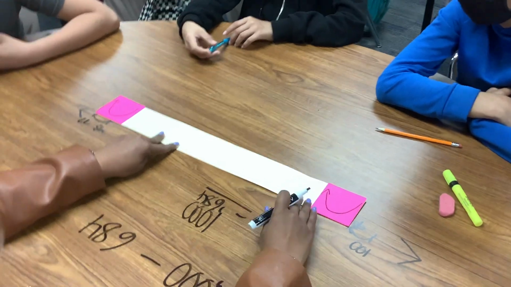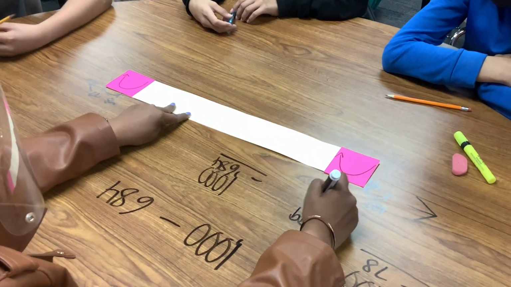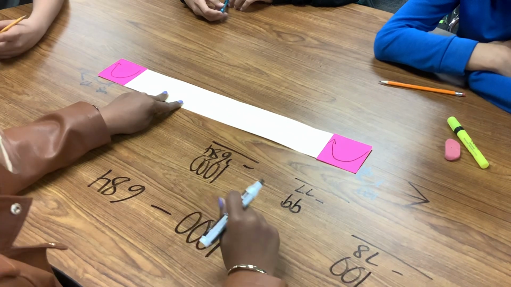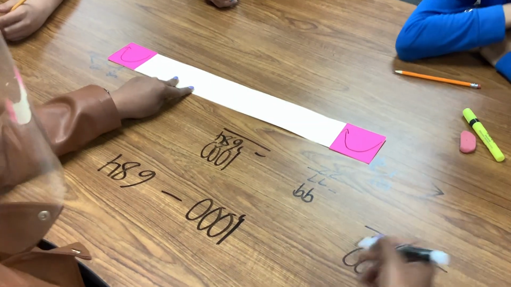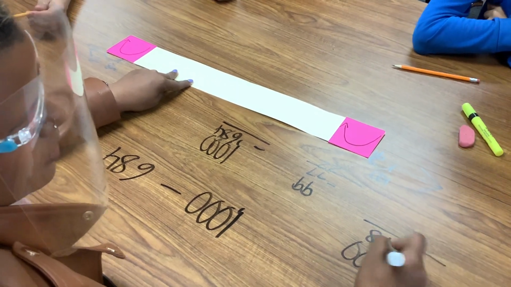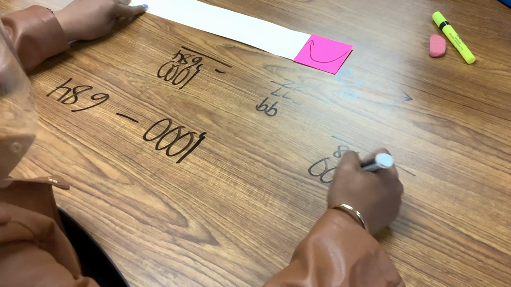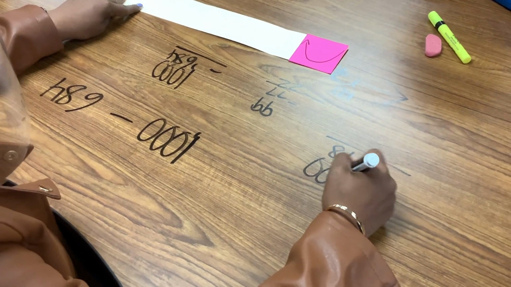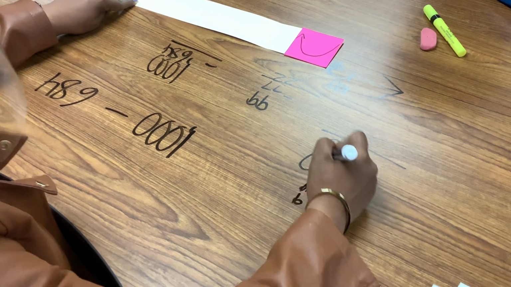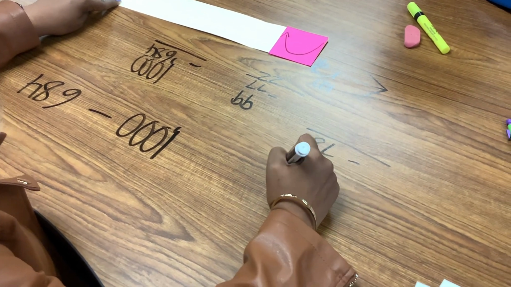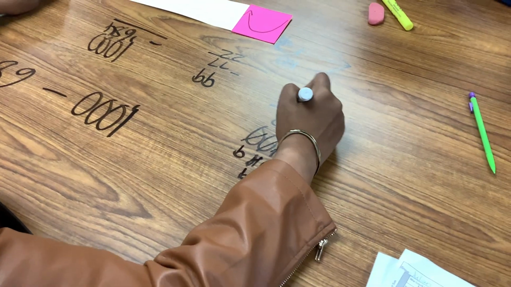So let's see. 99 minus 77. Is that easy? Yeah. What is it? 22. Now let's look at it this way, okay? This is the way we would normally solve it, right? 0, can't do that. We look over here, and then we're going to make 0 into 10, right? And that's going to turn into a 9, and then that's going to turn into a 9, and then we get 2.